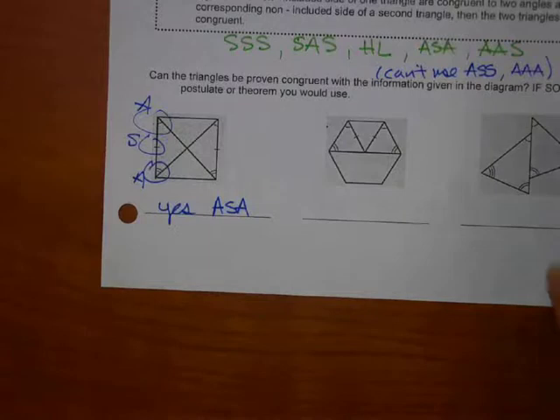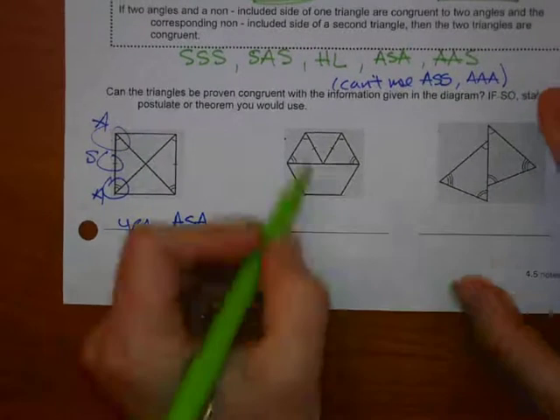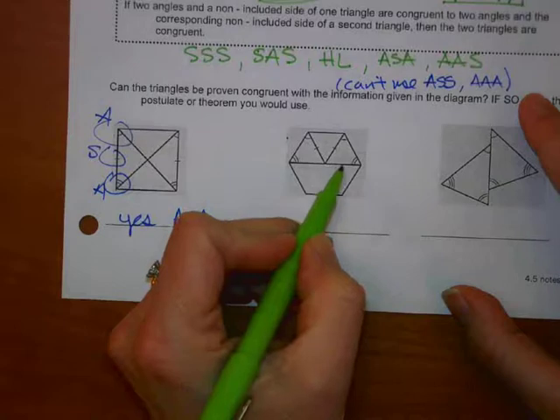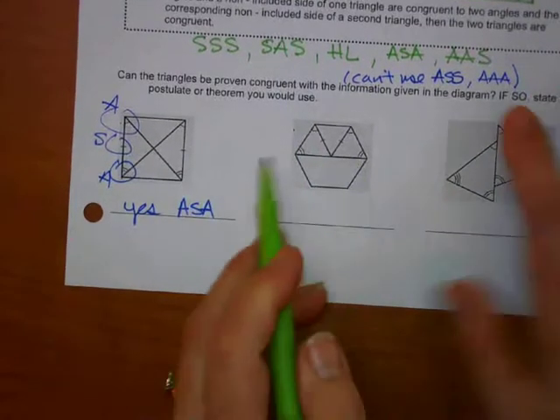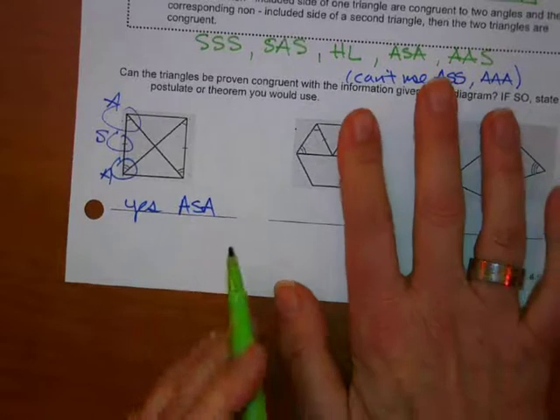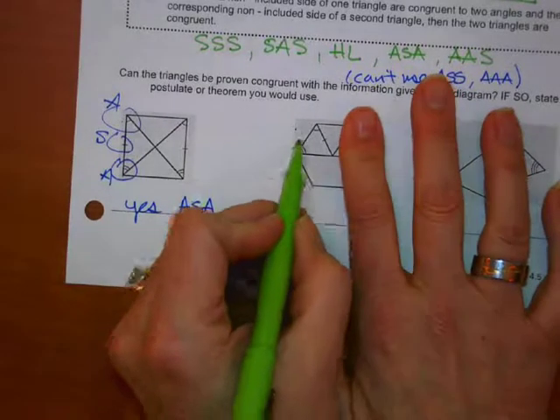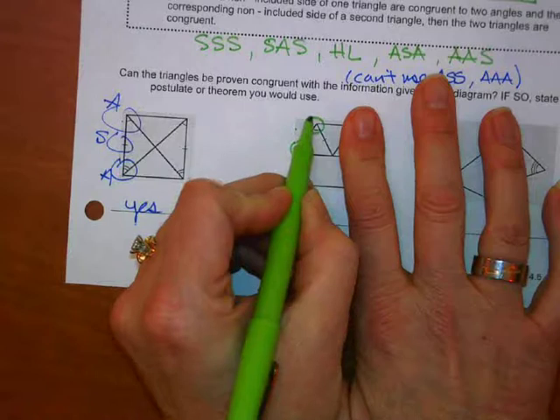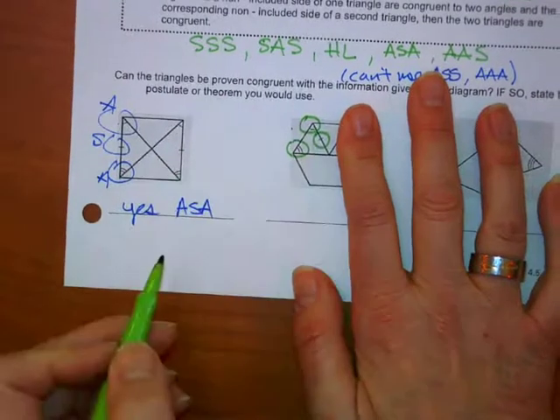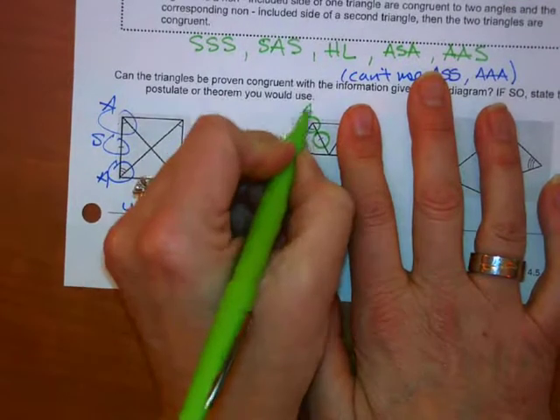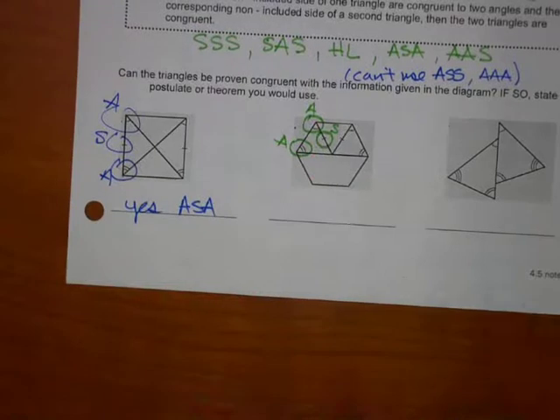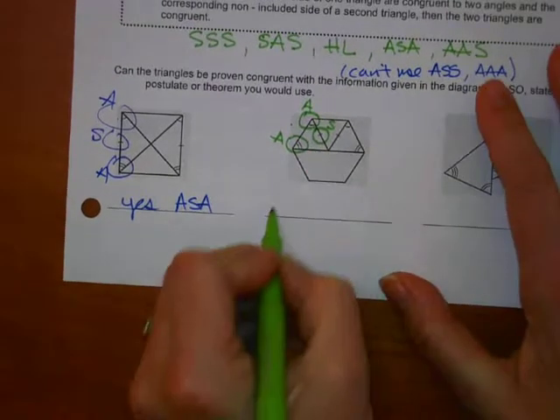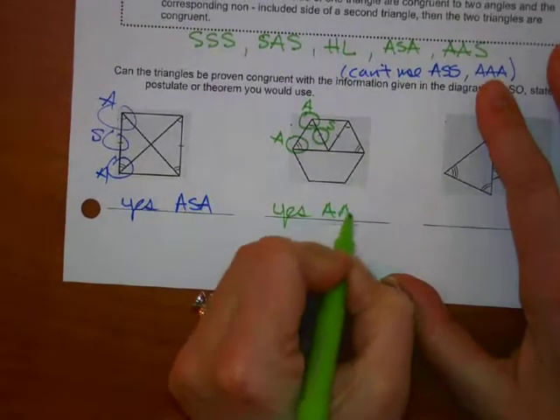Now, this one here, we're proving whether this triangle and this triangle can be congruent. Sometimes if you have a hard time seeing, just look at one of the triangles. So I know that I have a congruent angle, and a congruent what? Side. So AAS. See it? AAS. Got it? Okay. So we can say yes here by AAS.